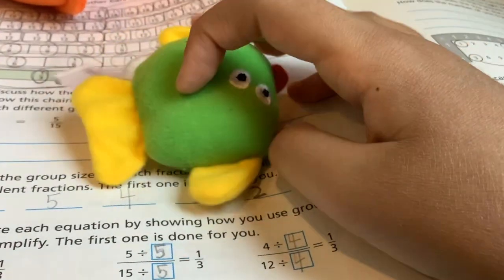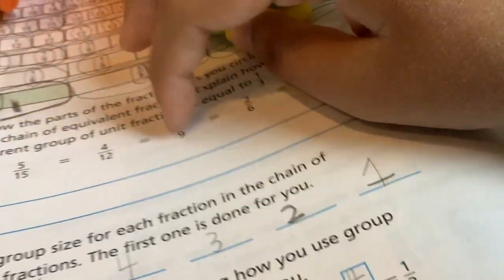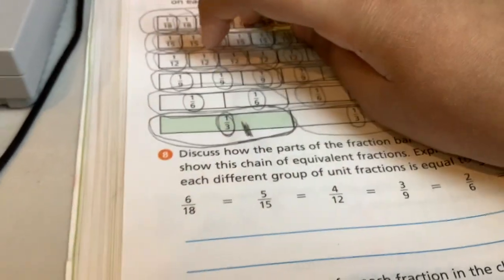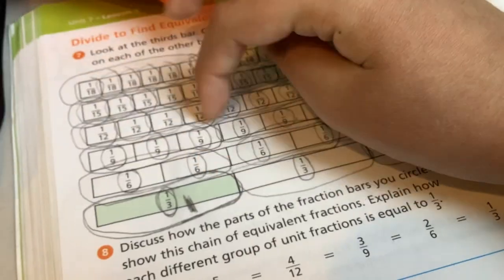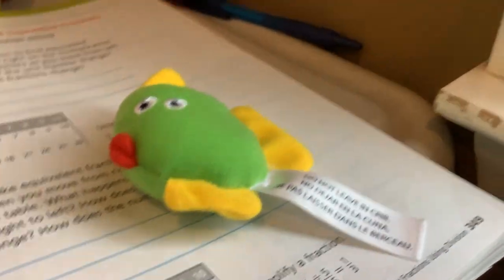So, in all of these group-sized cases, we could see that the numerators go down from 6, 5, 4, 3, 2, and 1. So we could see that 6, 5, 4, 3, 2, and 1 really play a crucial role in equivalent fractions. And also these matter.